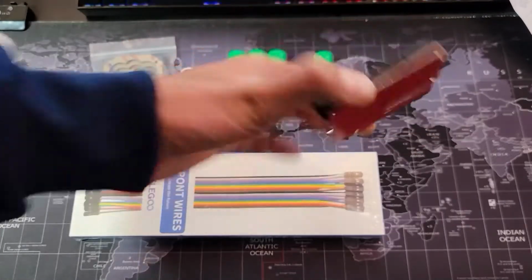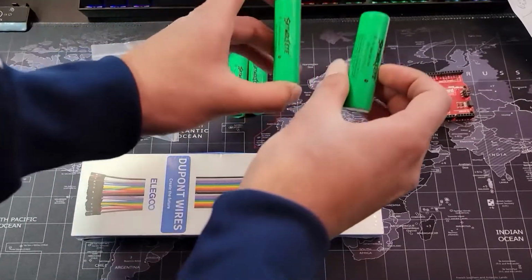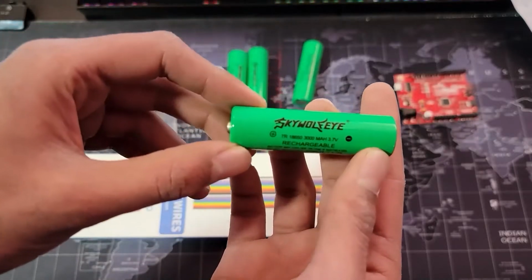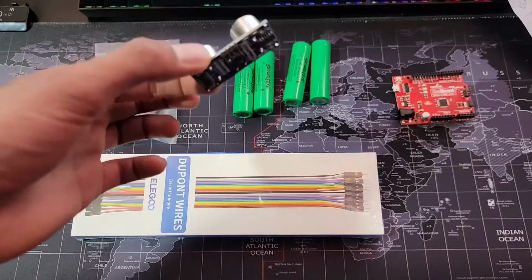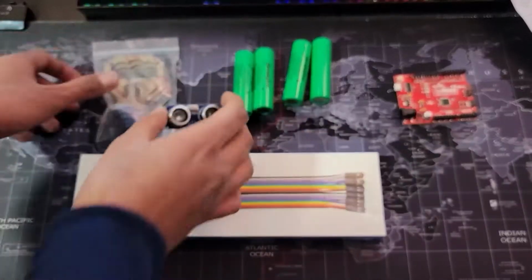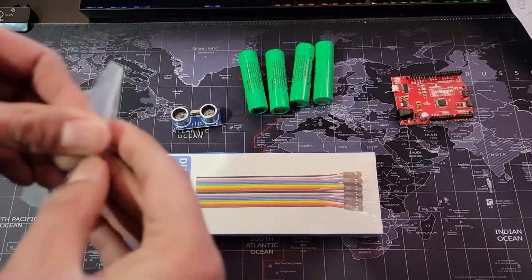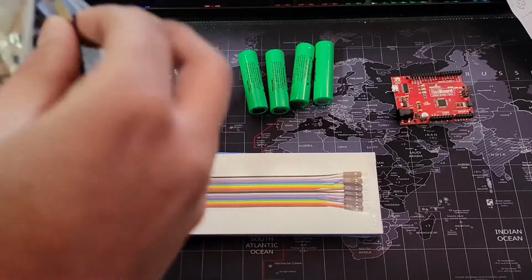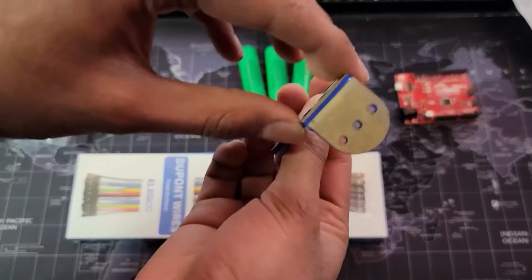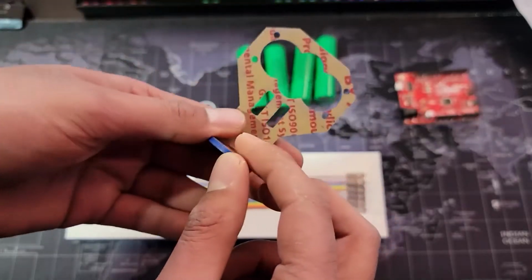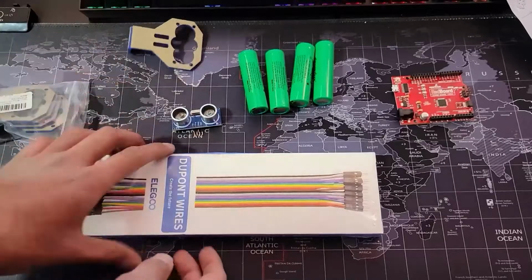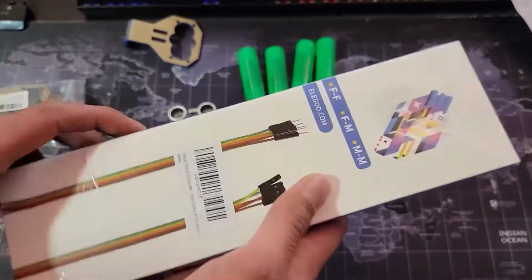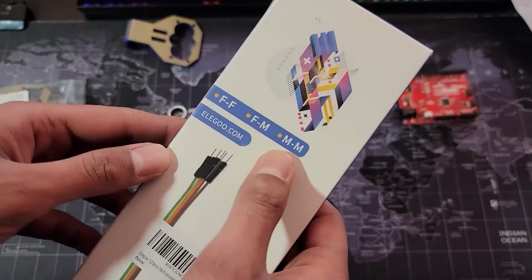So we have the breadboard. We have 4 lithium-ion batteries, 18650 rechargeable. We have an ultrasonic sensor to act as our vision. We have an ultrasonic sensor holder. So this kit comes with a bunch. I'll only be needing one, but you can see that there's a screw hole on the bottom to attach it to a servo, and that makes life a little bit easier as well. Okay, and then we have 120 jumper wires that come in configurations of male to male, and female to female.